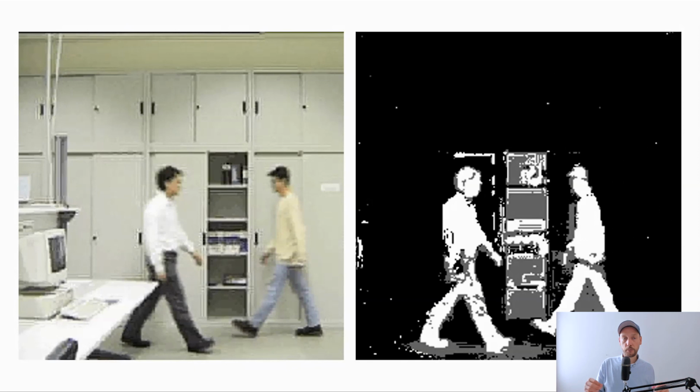Because then it might be the tree that's just moving, or it might be the car that's just standing around, not moving. And we say, okay, it's part of the background. But if it's not, then it's part of the foreground. Basically, we're doing a subtraction between the background model and the current frame. And the difference between both of them is the pixels that do not fit into the background model. And that's exactly the pixels we see here that are marked as white.